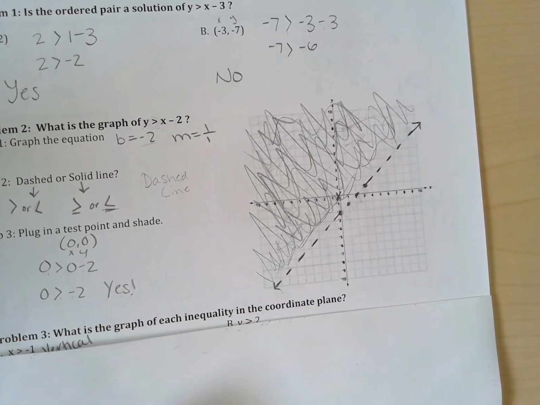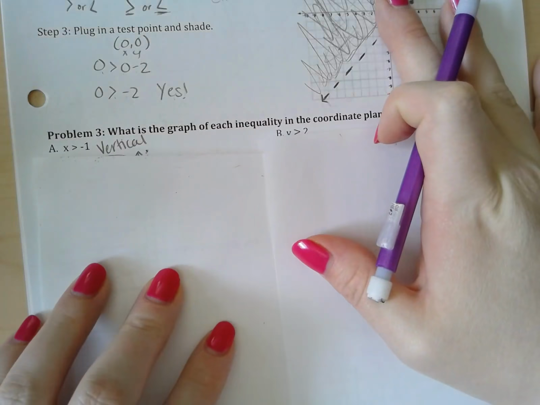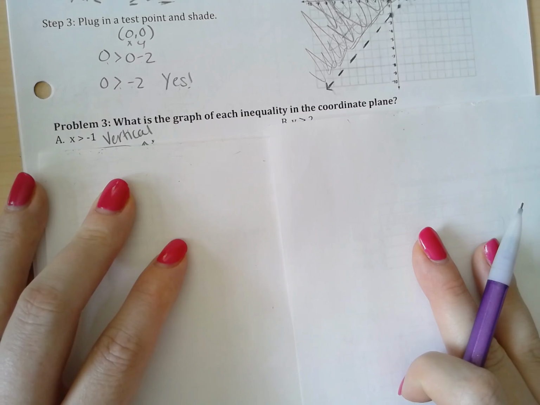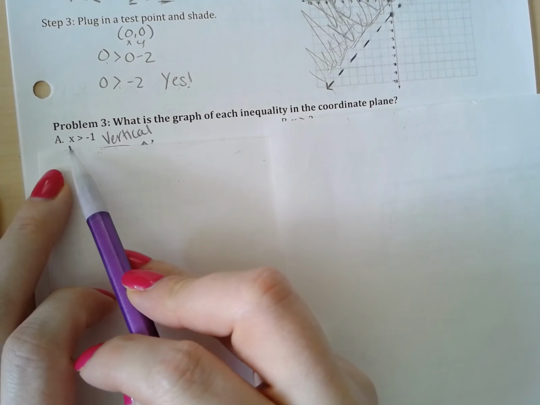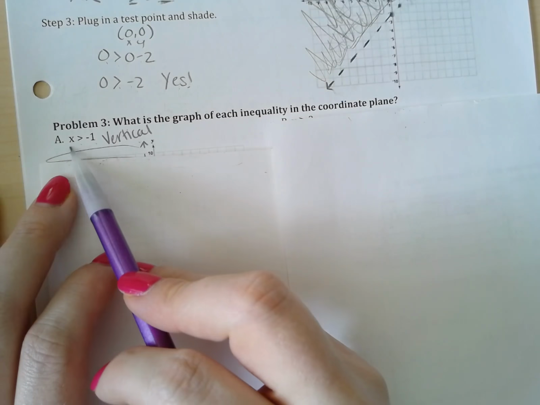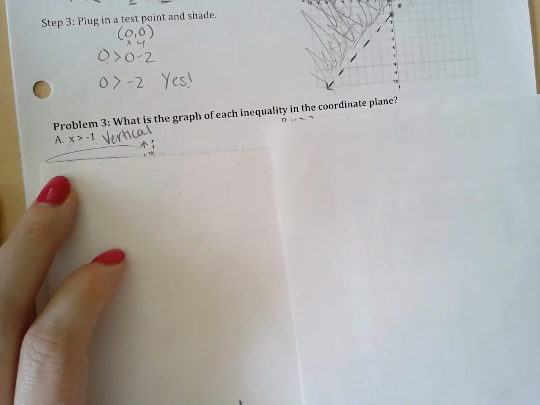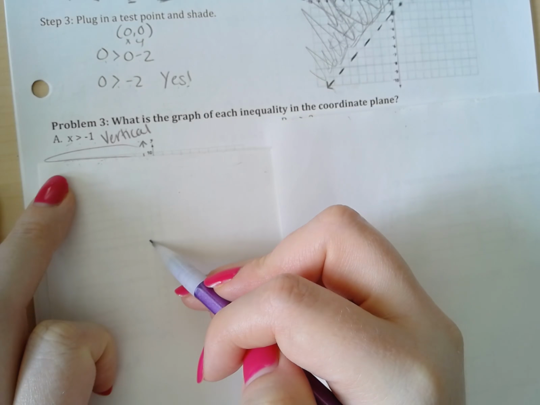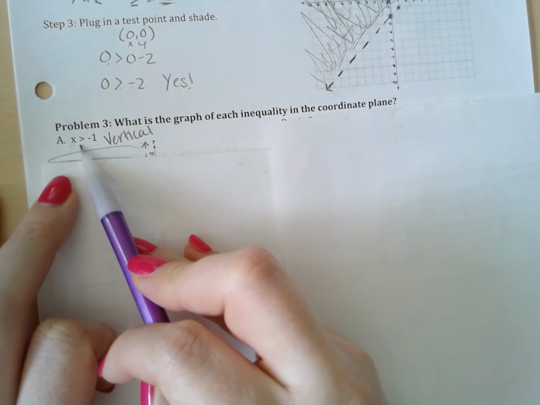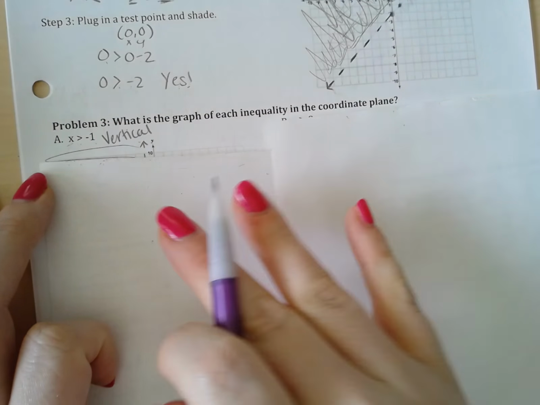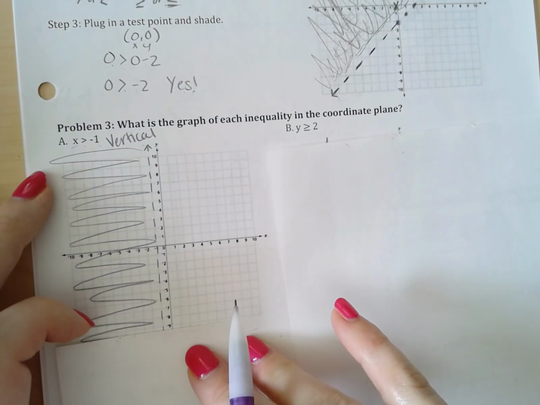Okay, so problem number 3. What is the graph of each inequality in the coordinate plane? So problem A is x is greater than negative 1. I give you the hint that this should be a vertical line because it just has an x. It doesn't have any y's. So on the graph, you're going to find negative 1 on the x-axis, and you're going to make it a vertical line. Now you have to be careful. Is there a line underneath this inequality? No. So you need to have a dashed line connecting. Okay, so you have a dashed line like that.